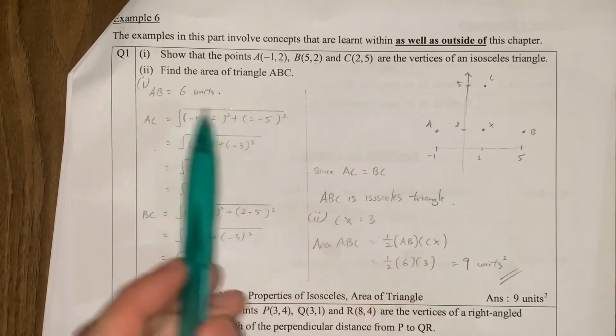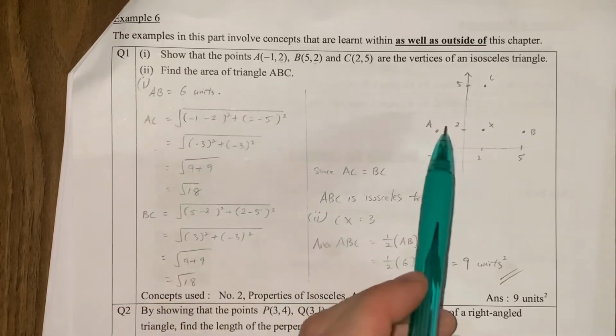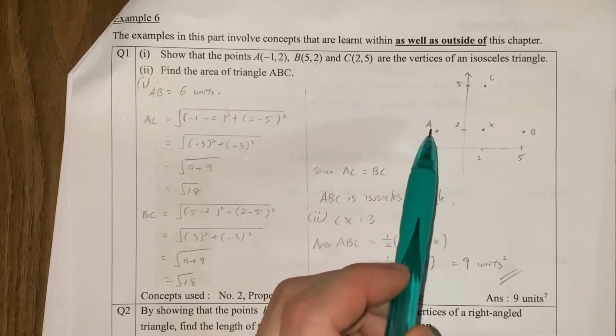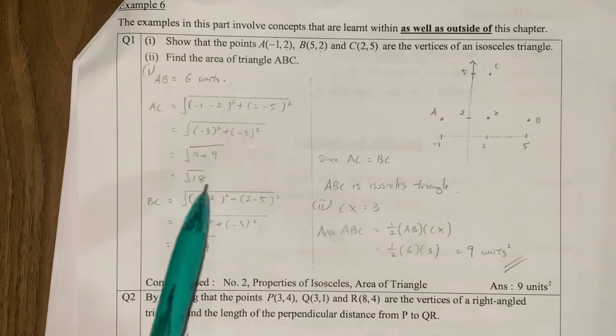So this AB is 6 without even finding anything. So this length is 6. So what I need to do is find AC and BC. If one of them equals 6, that's the best, then I've already shown it.